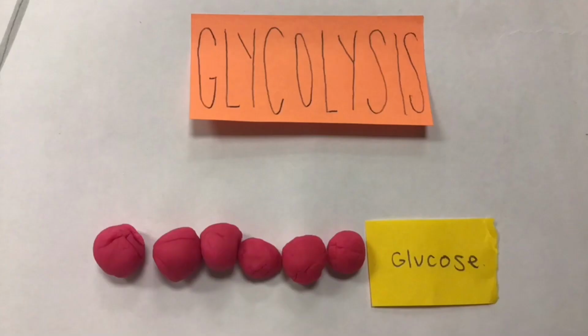The first step of cellular respiration is glycolysis, which occurs in the cytoplasm, and is a process in which glucose is broken down in 9 steps. It starts with a 6-carbon sugar.